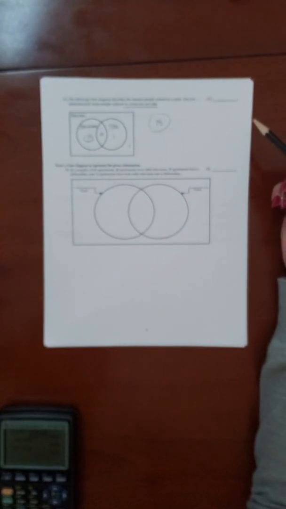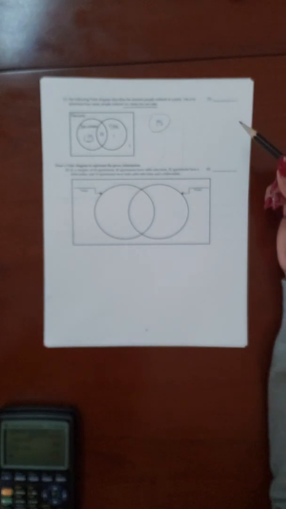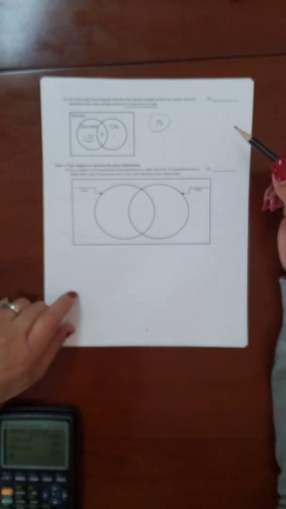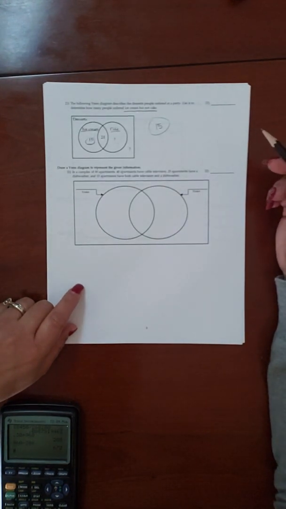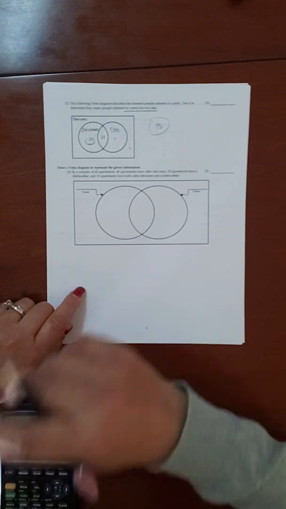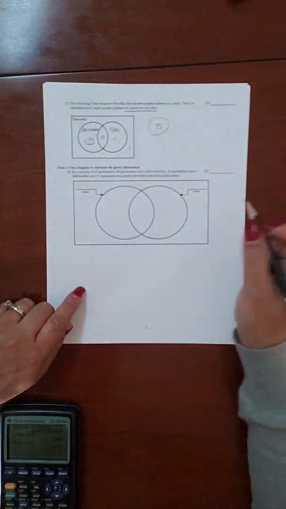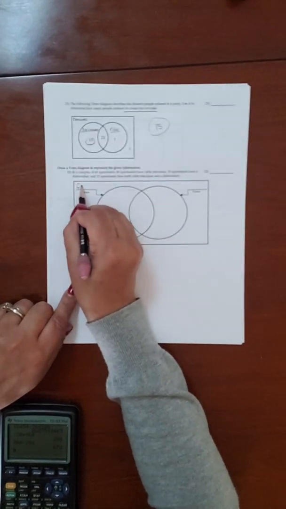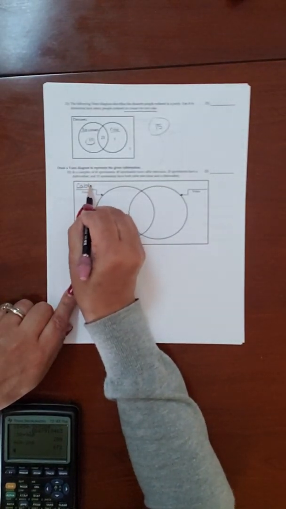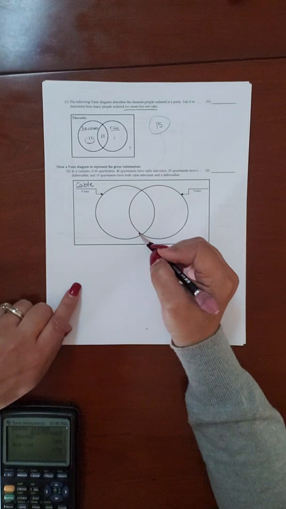Okay, number 22. In a complex of 60 apartments, 40 apartments have cable, 25 apartments have a dishwasher, and 13 have both. Okay, so why don't we label these circles, give the circles names. So for 40 have cable, one of these circles can be devoted to listing people that have cable television.